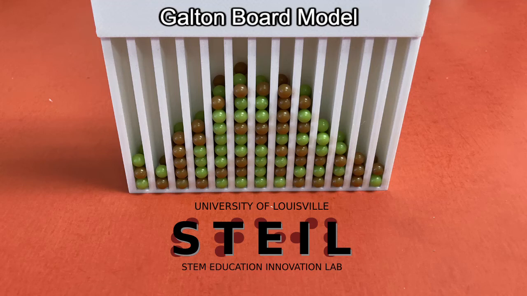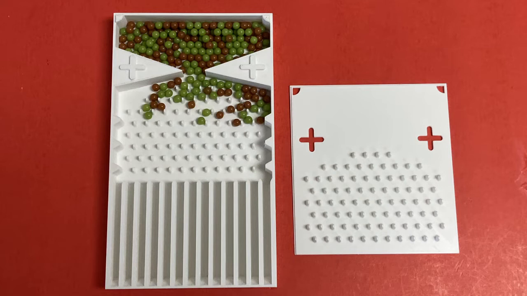In this video, I will cover the mechanics and uses of the STEIL Galton board model for understanding normal distributions. The model was designed in order to allow students who are blind or visually impaired to be able to observe the way that a normal distribution, or bell curve, can be generated based on the probability of where objects falling through a network of branching paths will land.